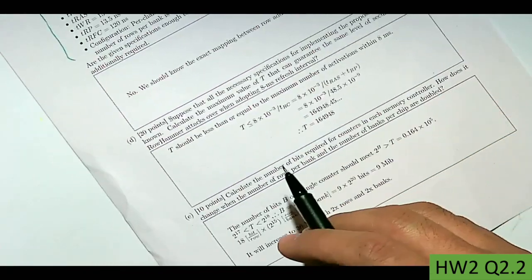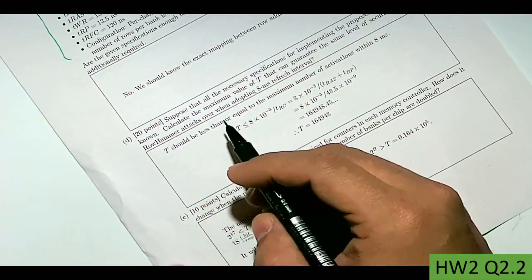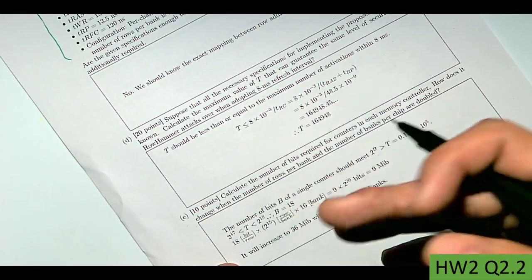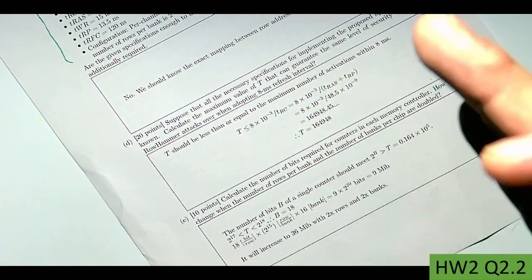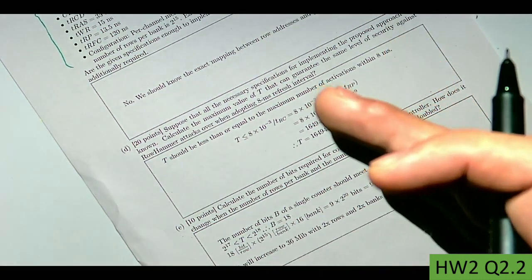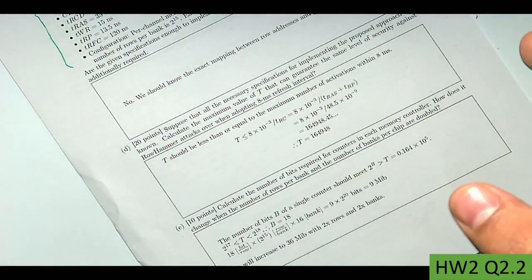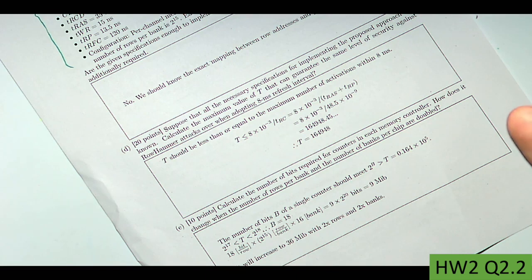So actually, to calculate this optimally, we better know the possible number of activations within 8 milliseconds.